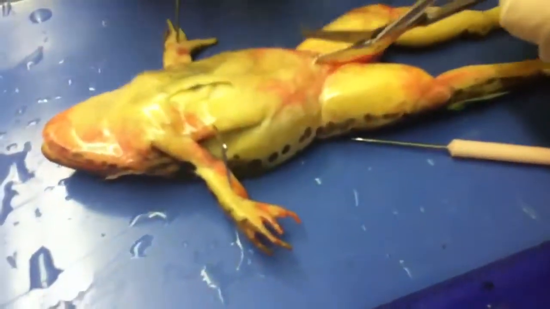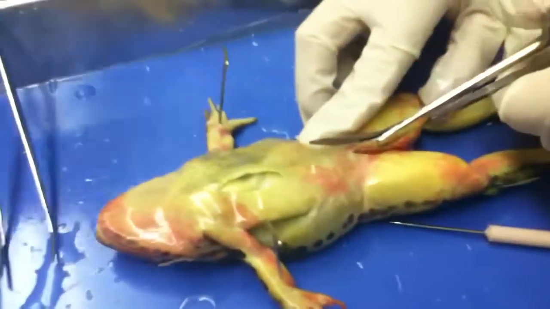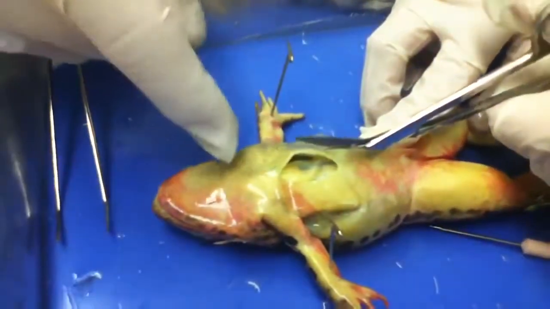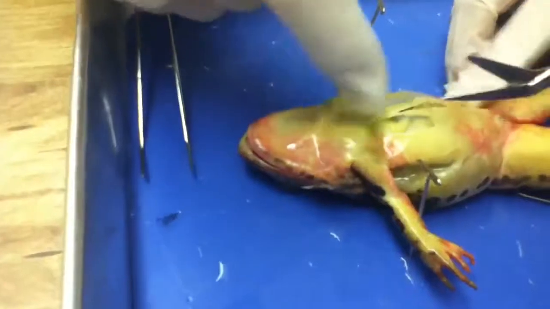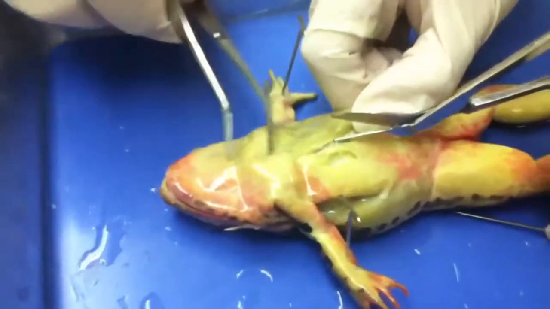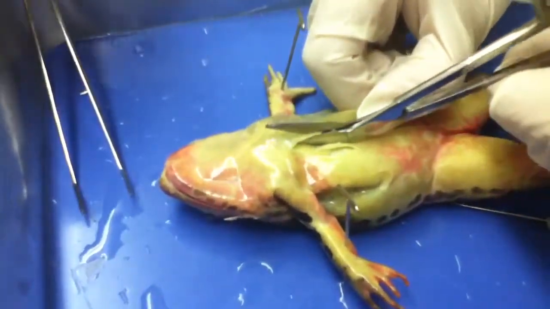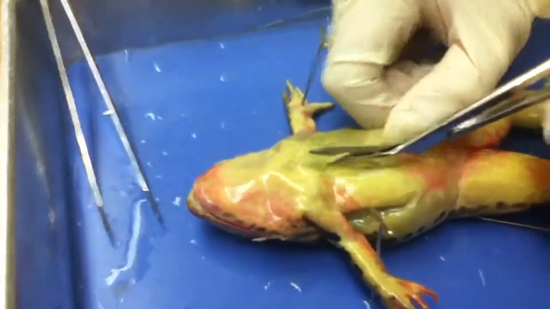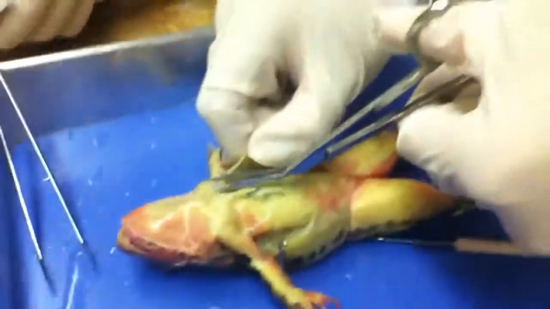Okay, now you can just run that straight up, and you want to cut all the way up. Pull up a little bit, so you're not going to cut into the abdominal wall. Keep cutting up here. Higher. We got nothing now.